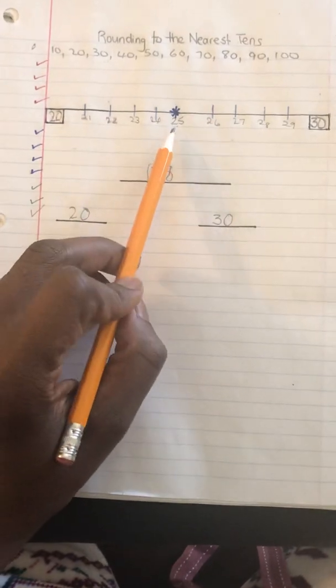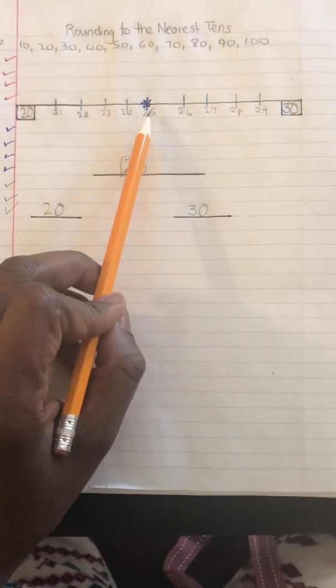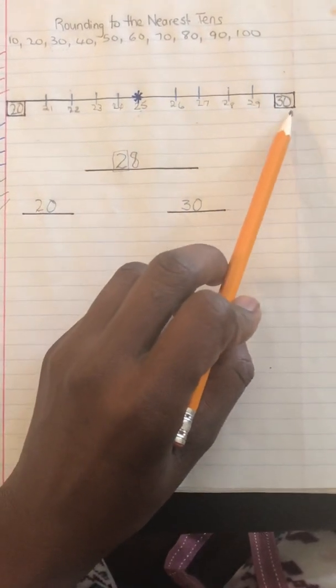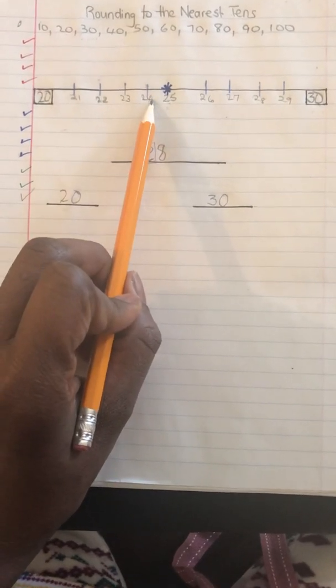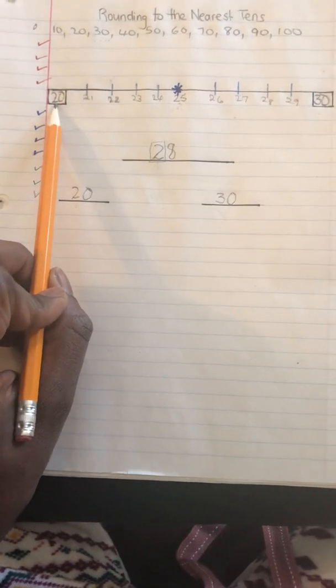So pretty much 25 is smack in the middle between all of these numbers, right? So the next thing we have to decide is which numbers are closer to which ten. From 20, the middle number and above is closer to this 30. Any number below 25 that comes all the way back is going to be closer to 20.